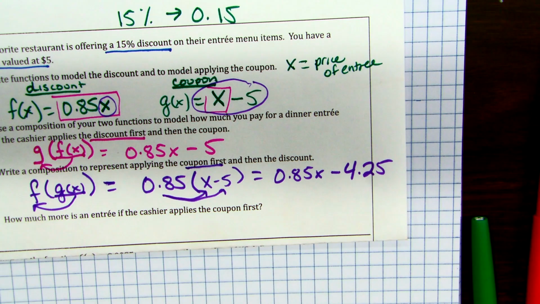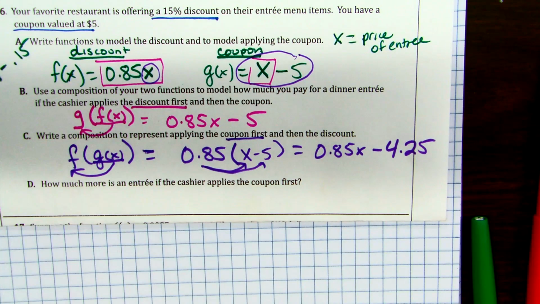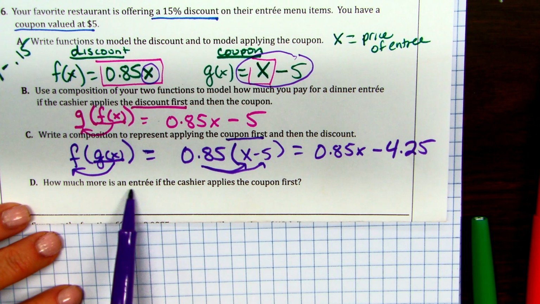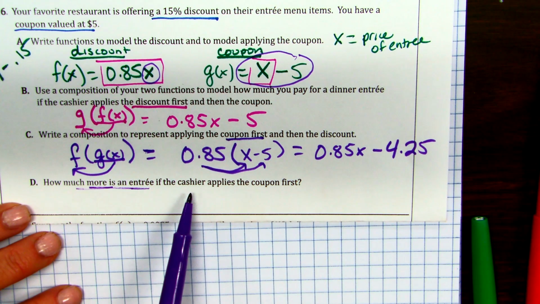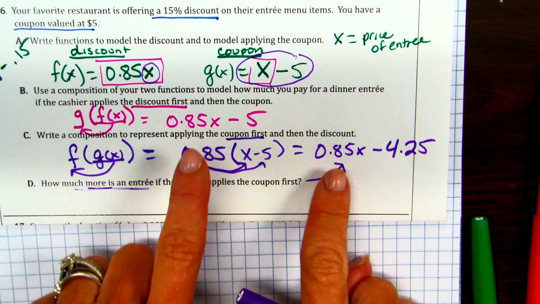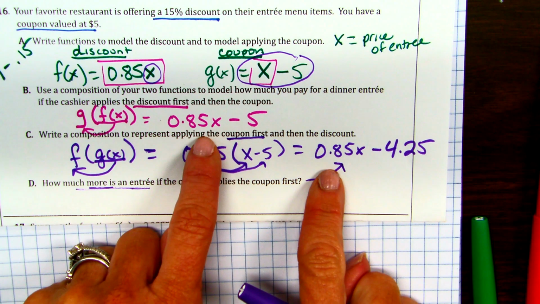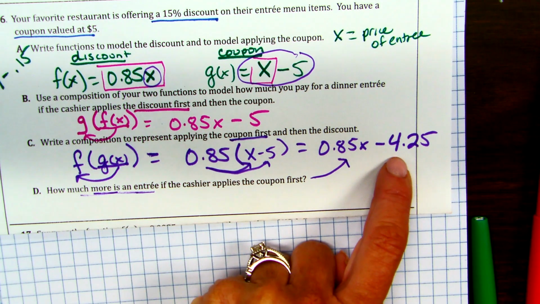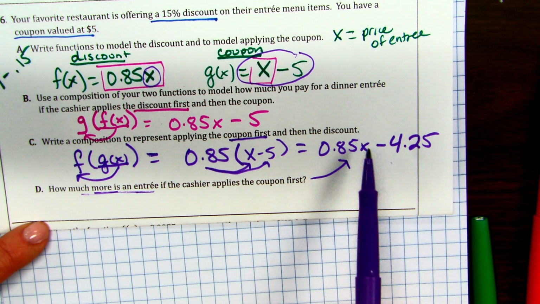Now all of you should be able to look at the pink and the purple and be able to say which one's a better deal for you. If it was a more complicated one or you couldn't see, make up a price of the entree. Like call it $10, and you could plug $10 in here and $10 in here and be able to answer this next question, which is how much more is an entree if the cashier applies the coupon first? So look at the comparison. In both of them, you're taking 85% off of it, and then this is minus $5. This one's minus $4.25. How much more are you going to have to pay if we do coupon first?